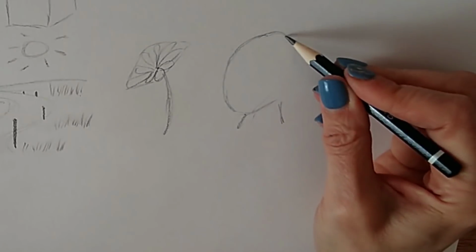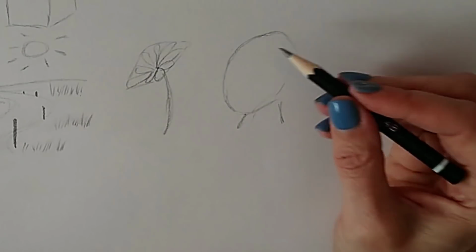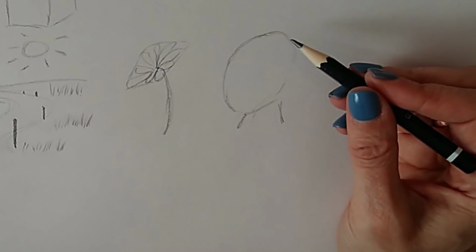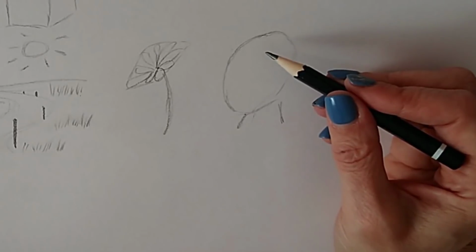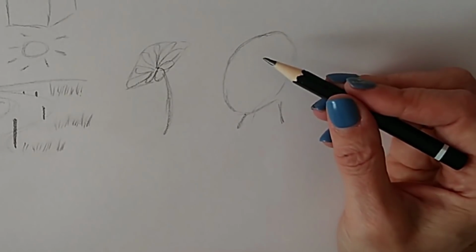And then you want to look for the center line. Now the center line goes dead down the middle of the face, but it will have moved over when somebody has turned their head. So when you're copying your person, I want you to look for the center. Look for the bridge of the nose, look for the center of the lips, because they're always easy to spot.